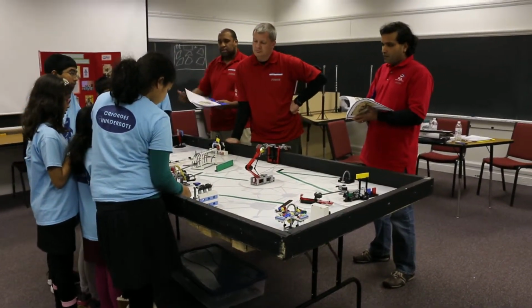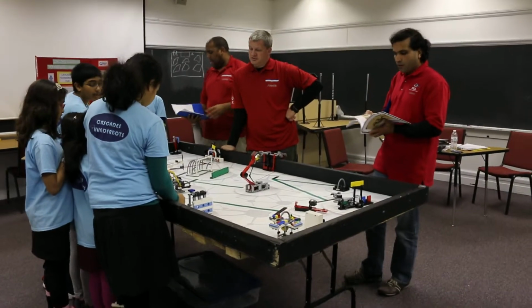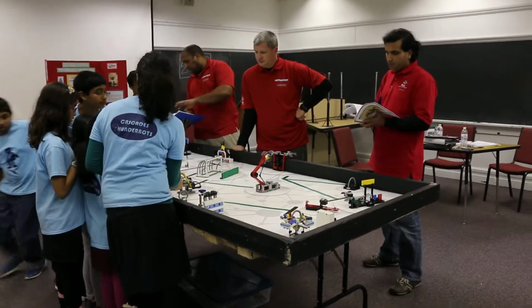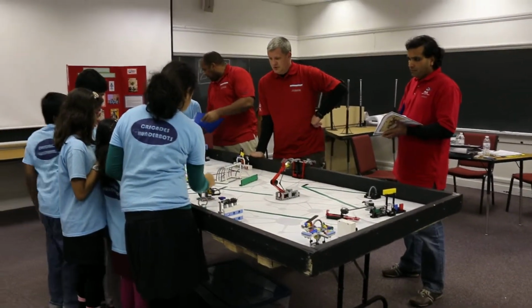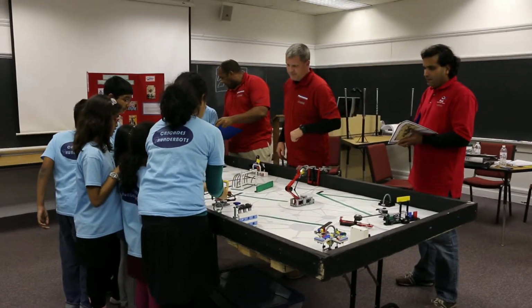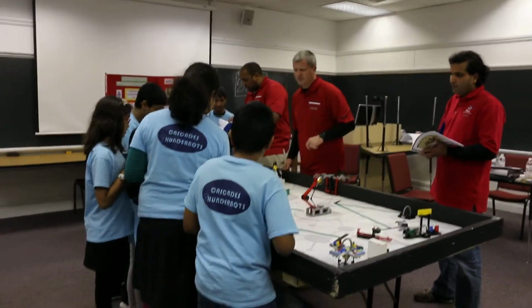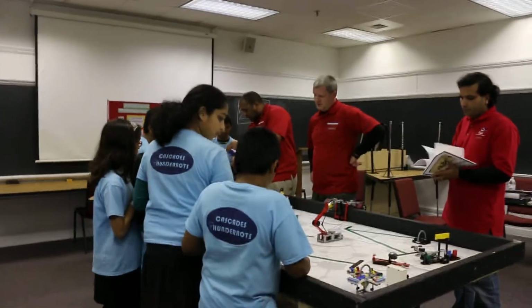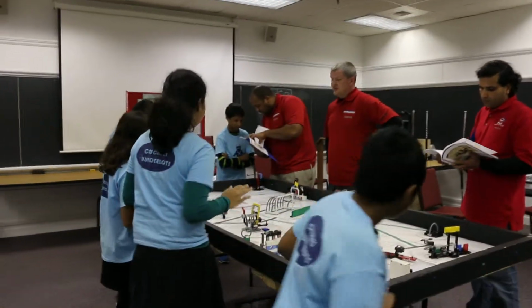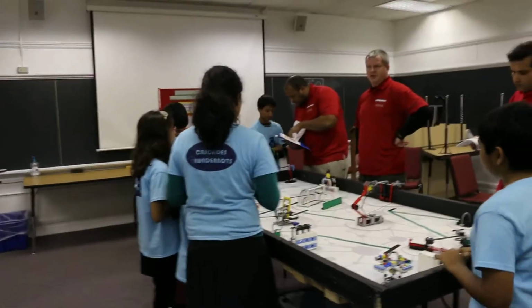You want to show it in action actually? Yeah. That would be cool. Okay, this goes the other way. Yep, there you go. Is it red up or black up? I can't remember. Red up, red up. Okay. We know this isn't a perfect table. We're not scoring points. We just want to see your robot work.